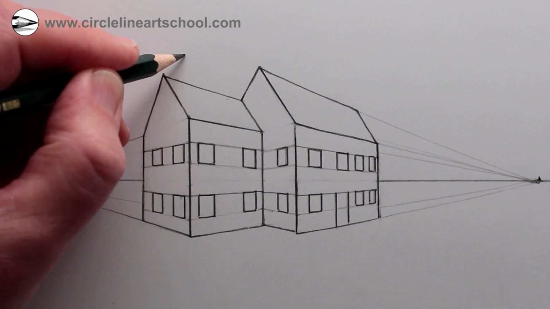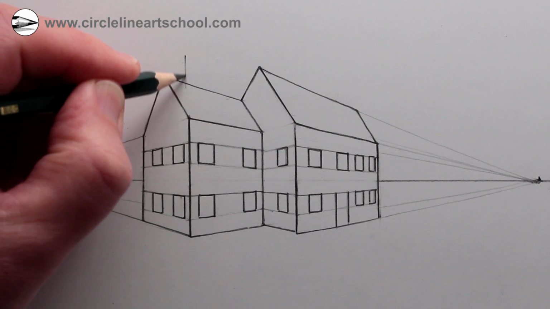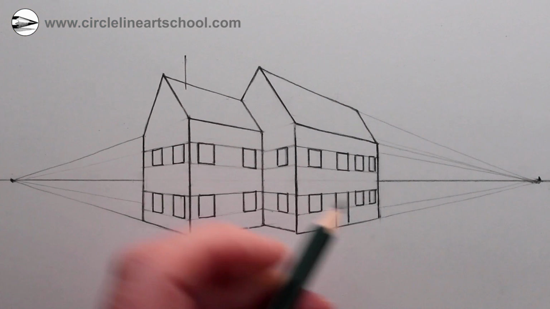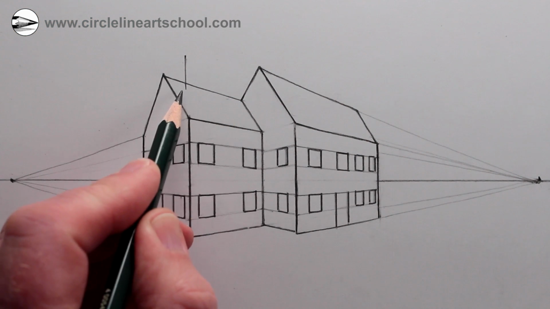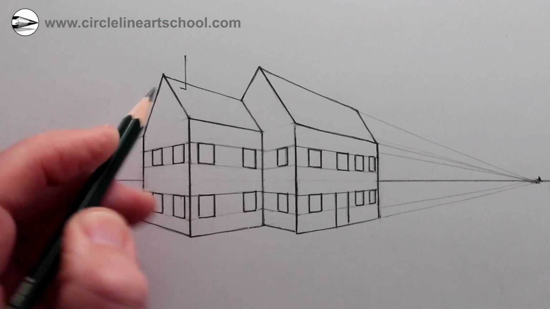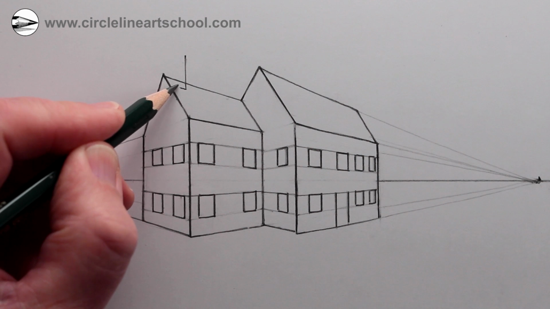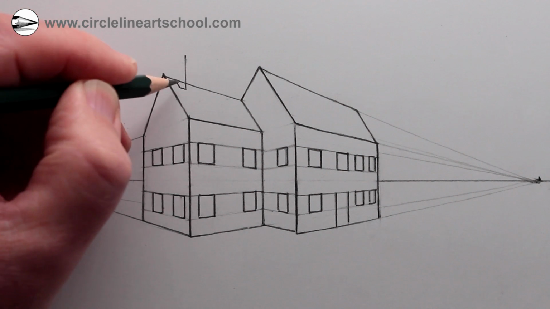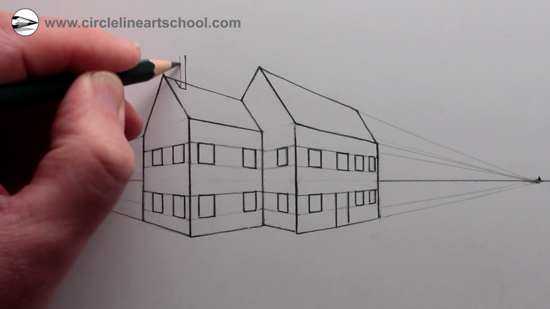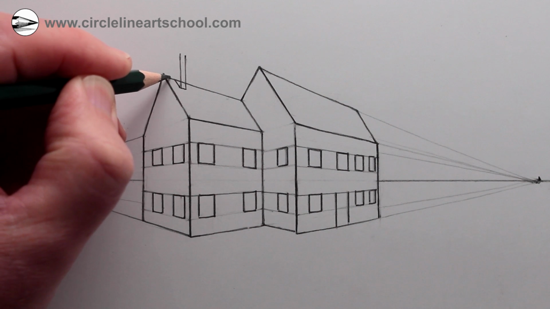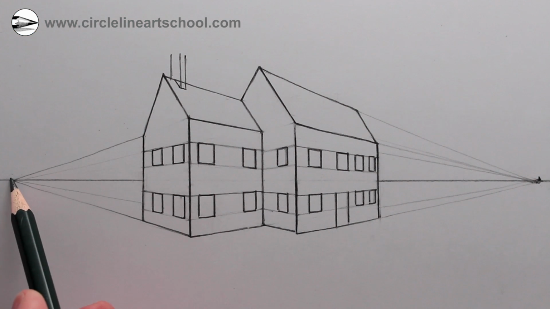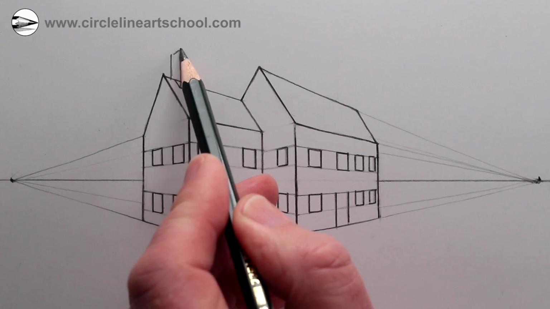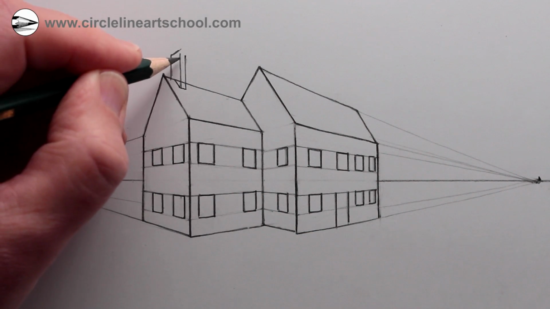Next, we can draw some chimneys. So start with a vertical line on the roof, and then we can find the receding line going to the right, and then use the angle of the roof for the upright part of the diagonal of the chimney. And then for the top of the chimney, the part that's going to the left, we use the left vanishing point, and the part that's going to the right, we use the right vanishing point.